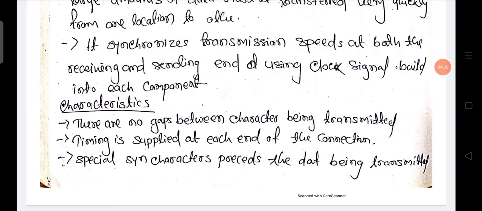The timing clock pulse is supplied to each end, meaning the transmission end and the receiver end. And third, special sync characters precede the data being transmitted.